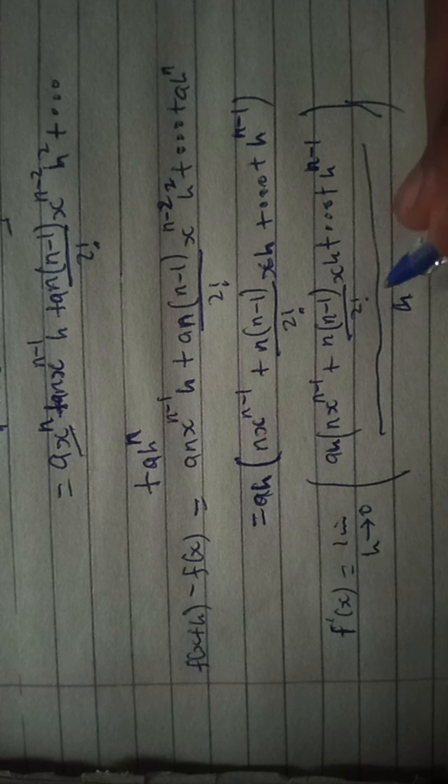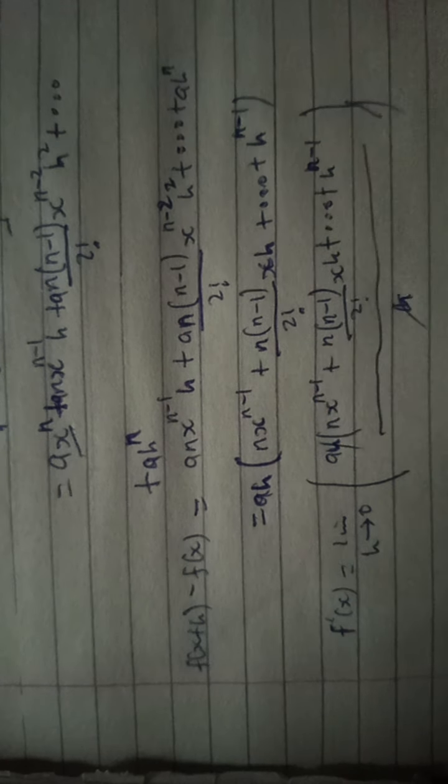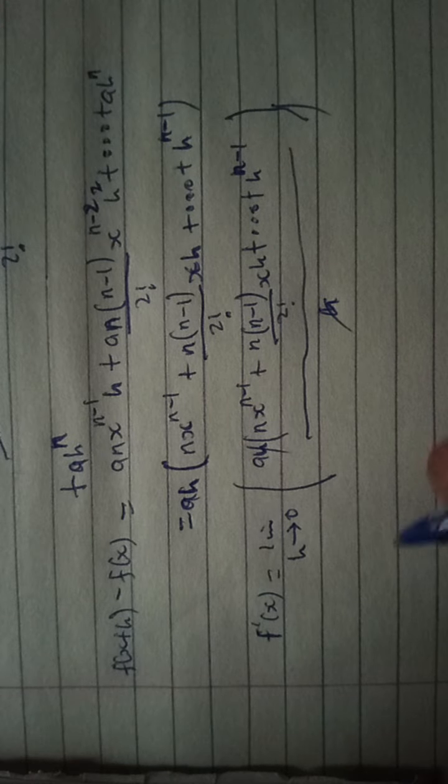So now cancelling the h out, then substituting 0 in, guys, what will we get?